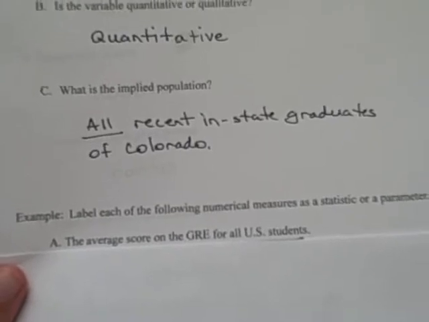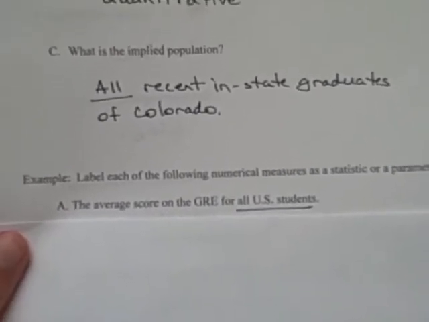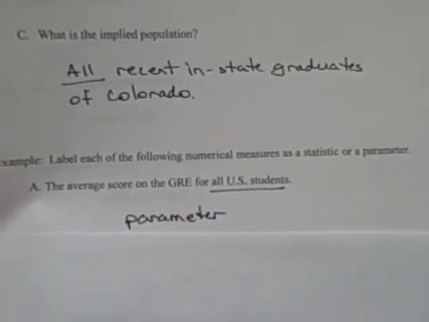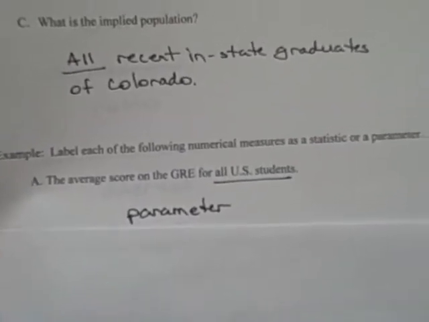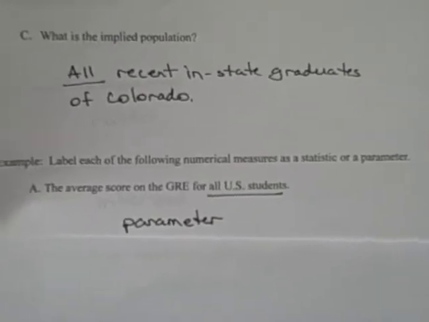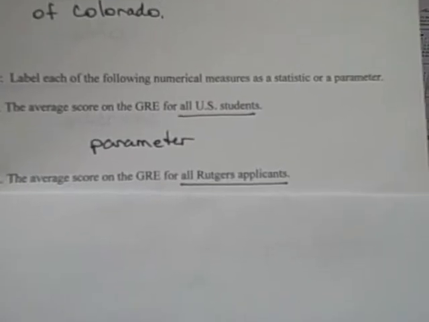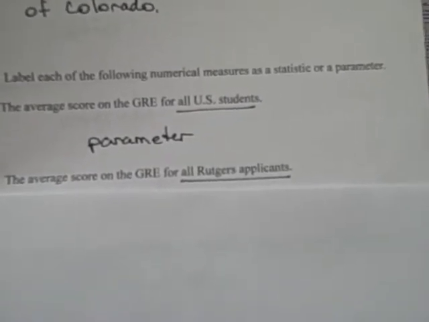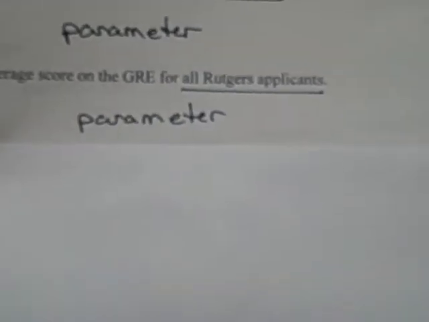They're talking about all U.S. students. So as soon as I see all, I know we're talking about a population, which means that average score would be called a parameter. Okay, so if whatever we're measuring comes from the entire population, then it is a parameter. Okay, the average score on the GRE for all Rutgers applicants. As soon as I see all Rutgers applicants, we're talking about an entire population. So that is also a parameter.